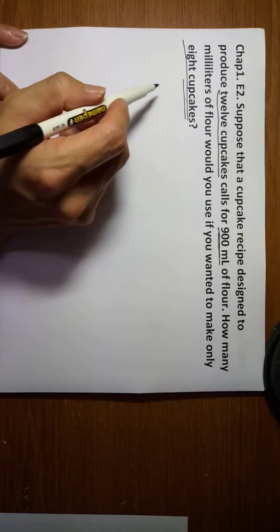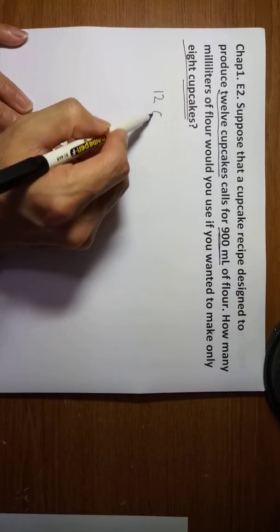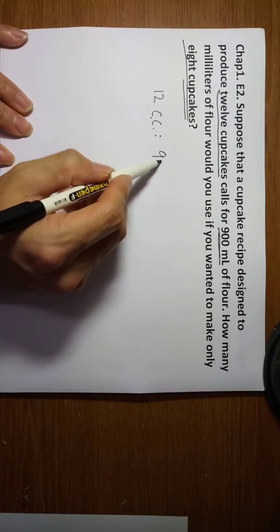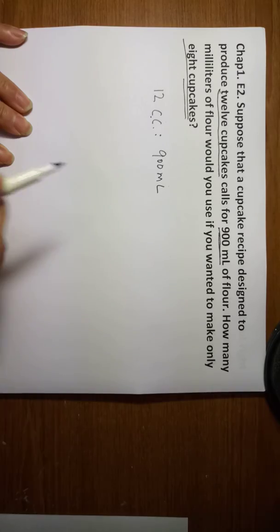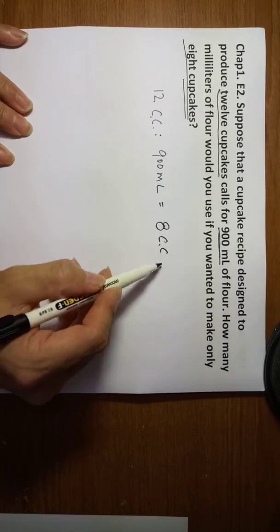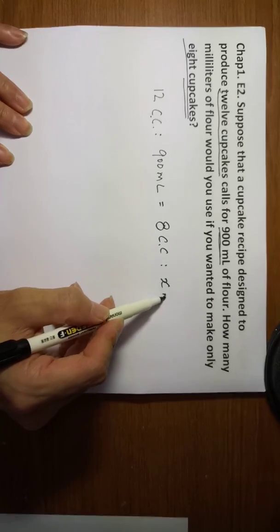Okay, so same. 12 cupcakes to 900 milliliter of flour equal as 8 cupcakes to x milliliter.